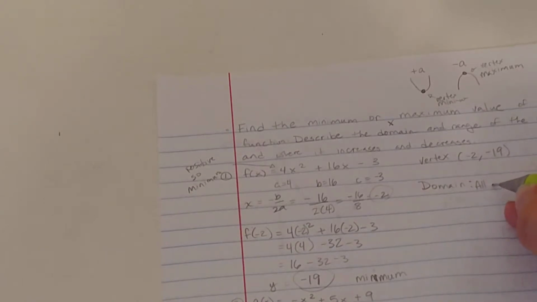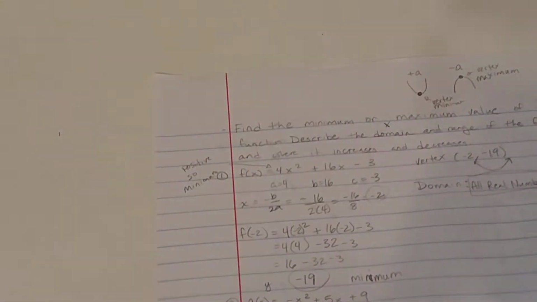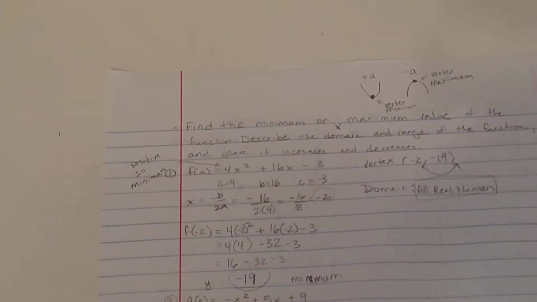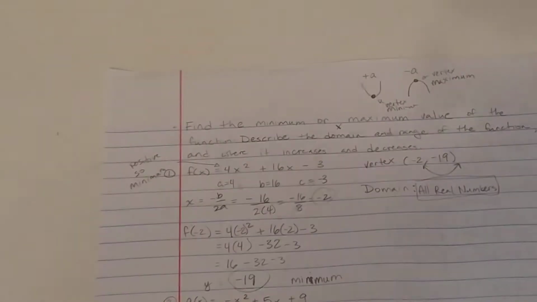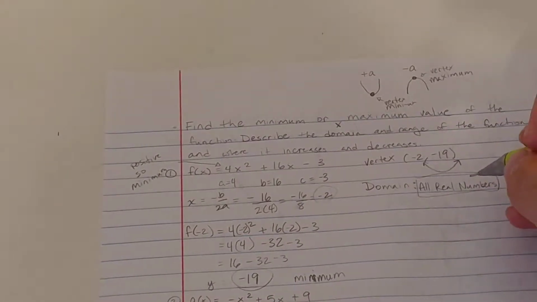All real numbers. And because it's always going to go to the left, and it's always going to go to the right forever, right? So that's why the domain is all real numbers.